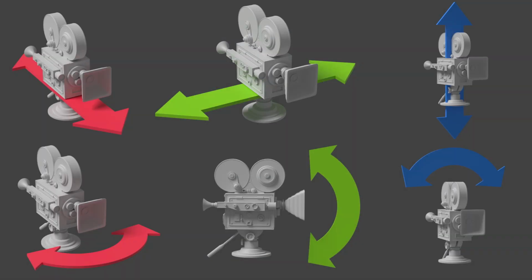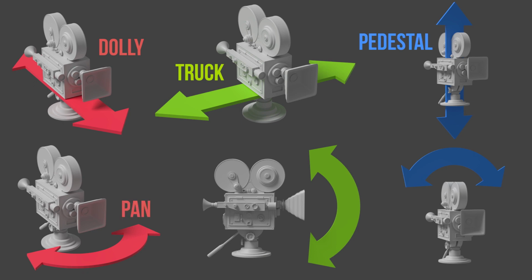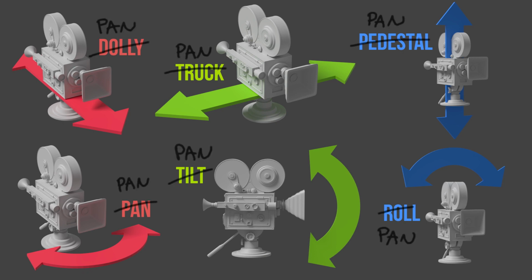So that's our 6 degrees of movement. Dolly, truck, pedestal, pan, tilt, roll. Now that you know the technical names, you can actually start using them and sound like a professional, rather than what you used to call each one of these moves.